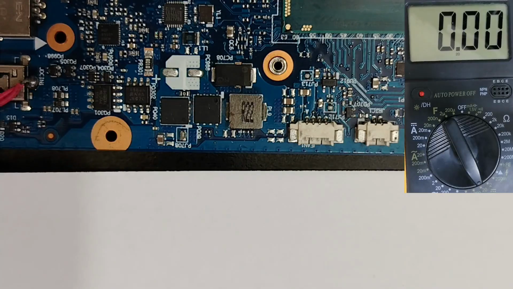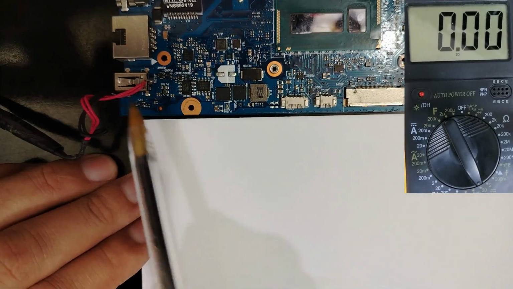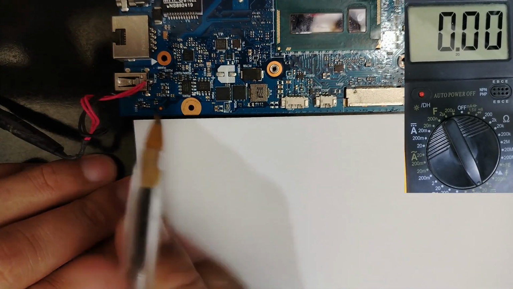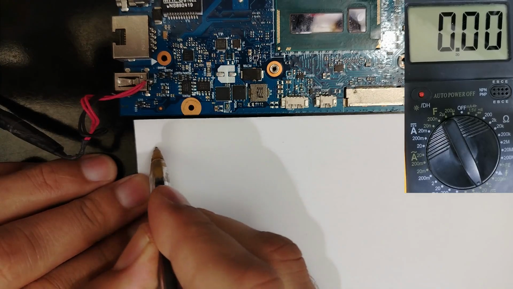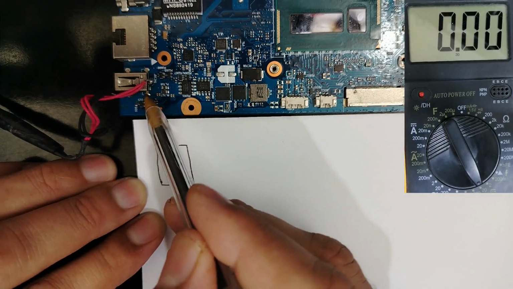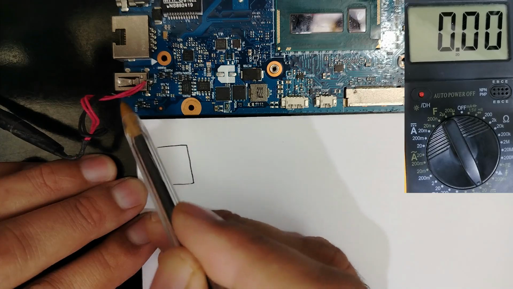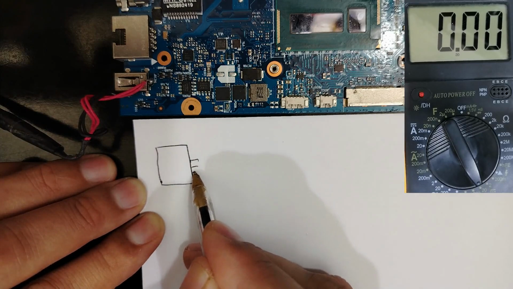So guys, I will zoom out a little bit. Okay, this is good. So let's begin from the power jack. Please just stay tuned. You have to understand everything step by step. So we have the power jack like this. This is the power jack. It has 1, 2, 3, 4 pins for ground.